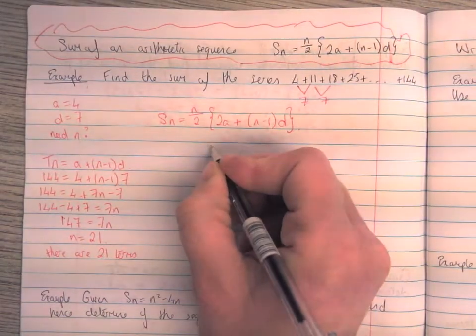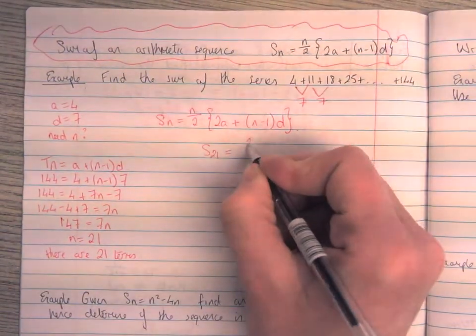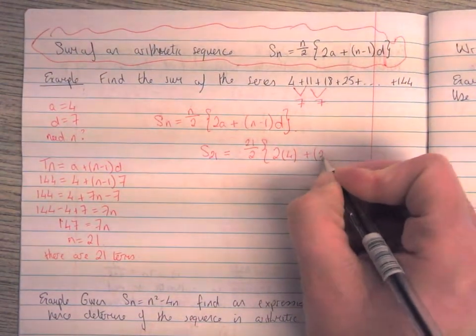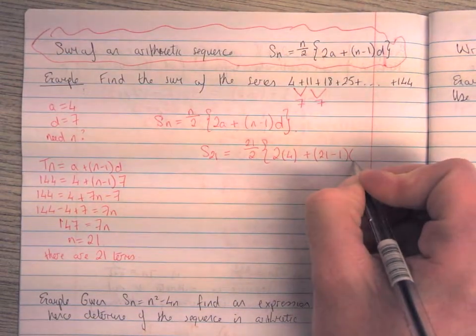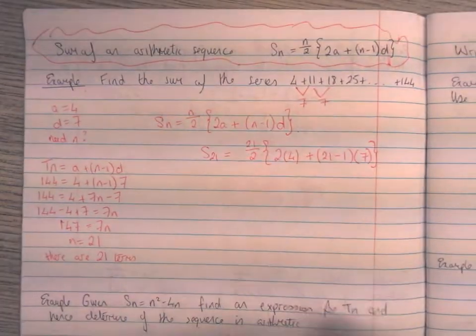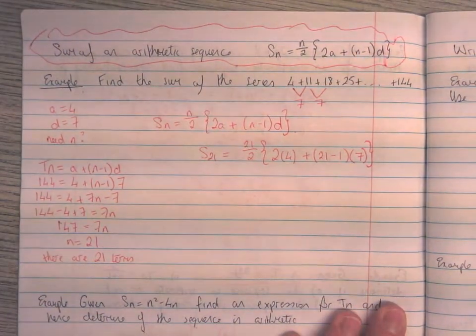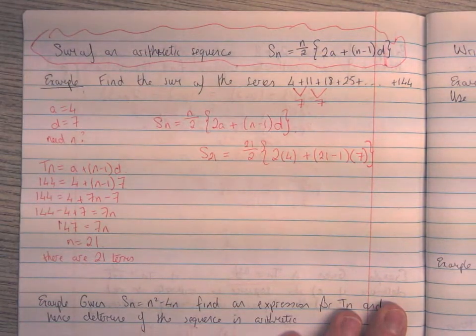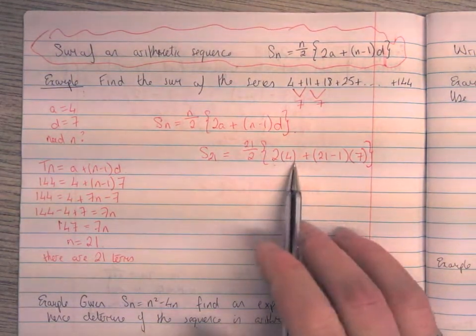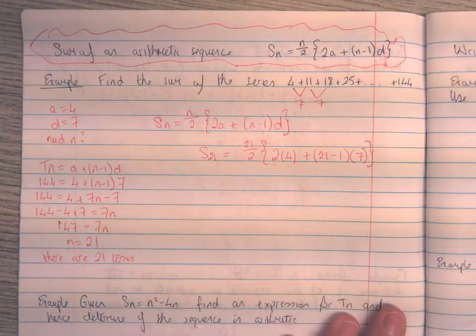Okay, so then S21 is equal to 21 over 2 times 2A plus 21 minus 1 times 7. So you can put all that into your calculator in one go. Just be careful with all your brackets. Make sure to try it with an example where you have the answer in front of you, so that you know. I'd probably put these into brackets as 2 by 4 and put these in brackets as 20 by 7, just to be sure.